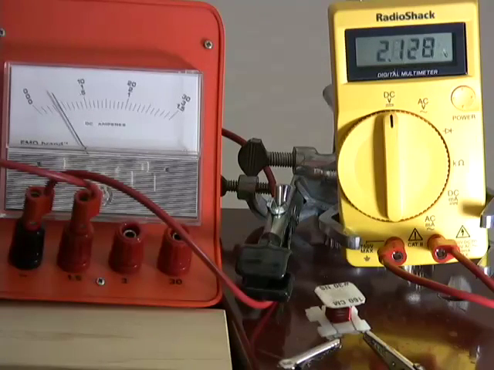Take the second value. And now a third value of current and potential difference.